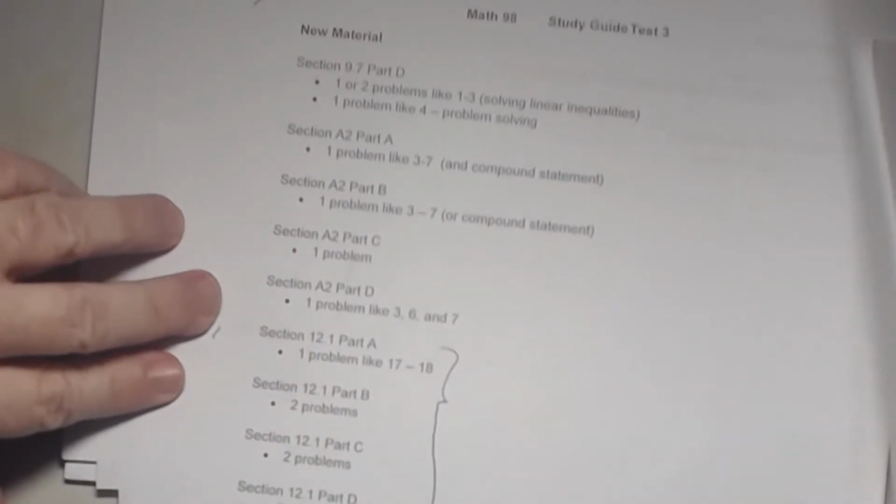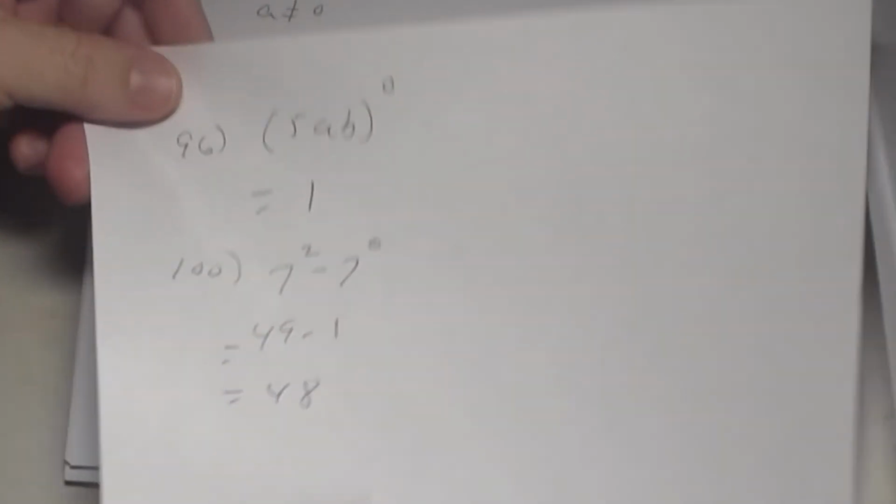So let's start talking about section 12.2. Here's how we're going to approach it. In 12.1, all the exponents were what kind of numbers? What I mean by that is, were they all positive? Were some positive, some negative? They were all positive. Well, that's not always the case. You can have exponents that are negative. So we need to talk about what to do with negative exponents. So 12.2 talks about negative exponents.